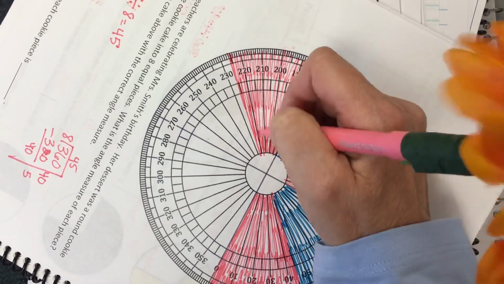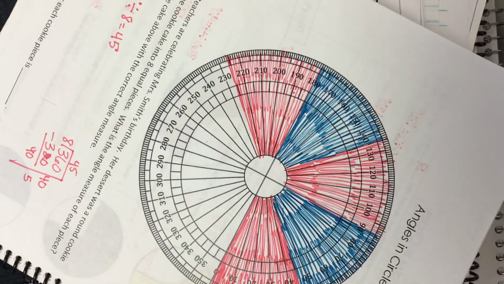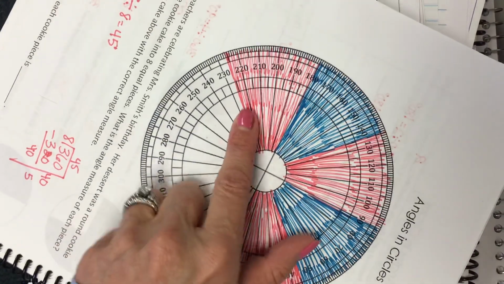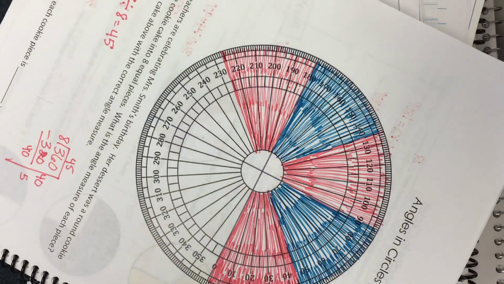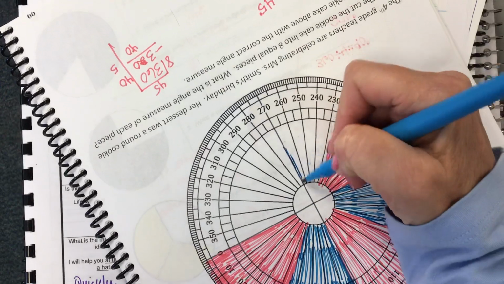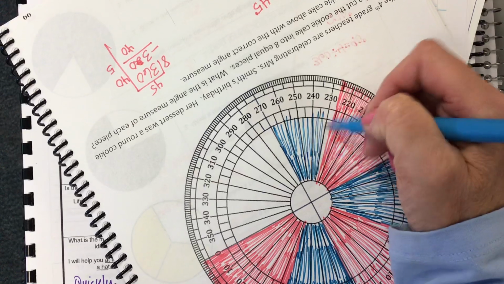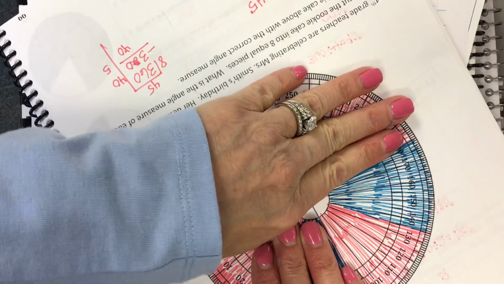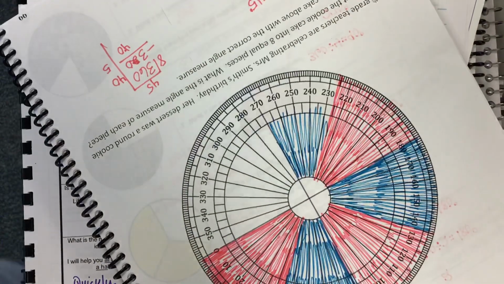Okay. Now where's my next one going to take me to? 260? From 225 plus 40 would be 265. And then 5 more takes me to 275. I mean 270. So something that you should notice here is 45 plus 45 is 90. So a fourth of your circle is 90 degrees. When you do your 45 and your 45, that's going to take up a fourth of a circle.